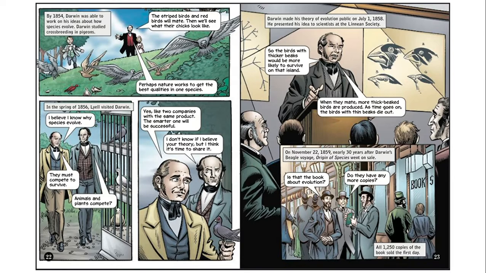In the spring of 1856, Lyell visited Darwin.